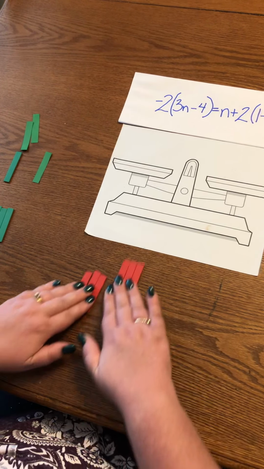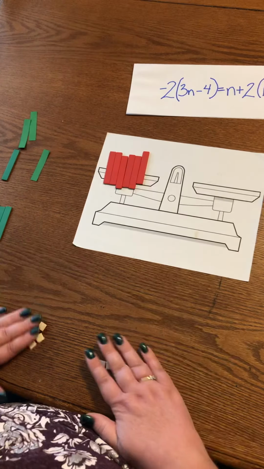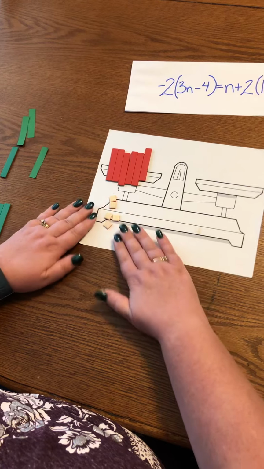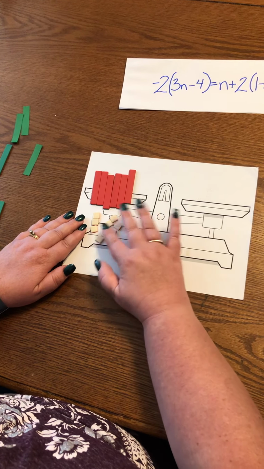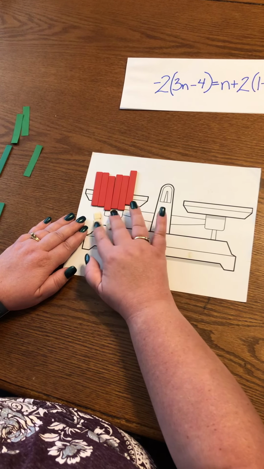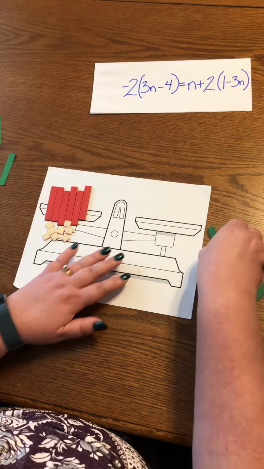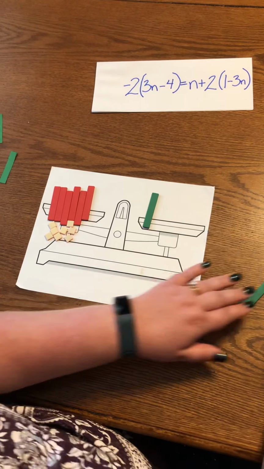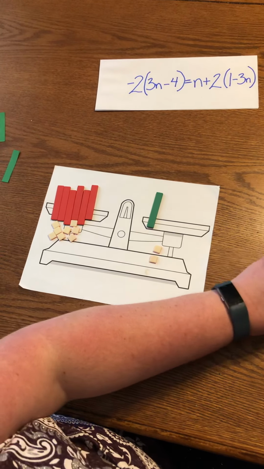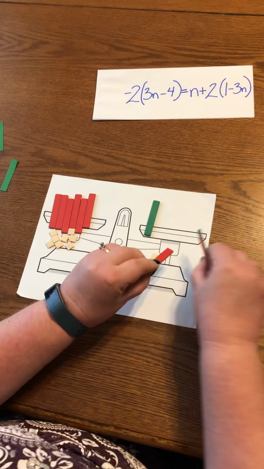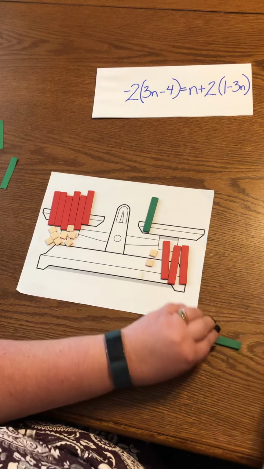And this is what we're left with on our balance scale. Then on the other side again, we're going to build our 1, and then our 2 groups of 1 and n minus 3n's.